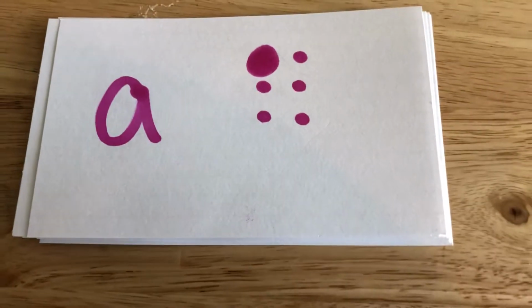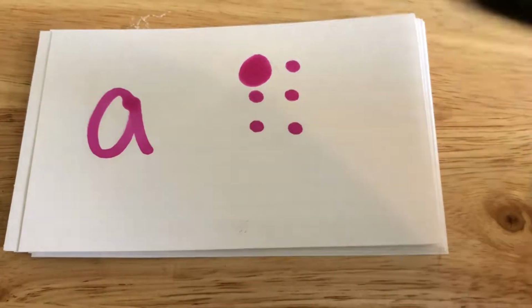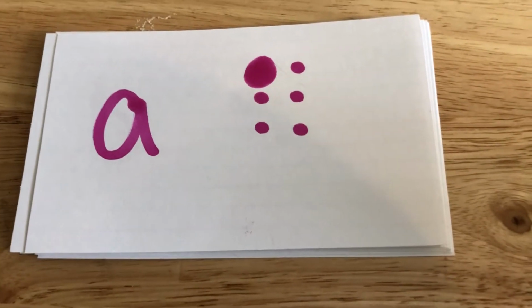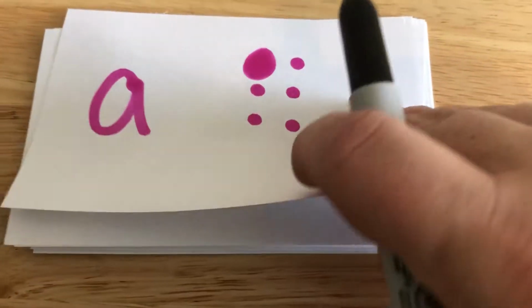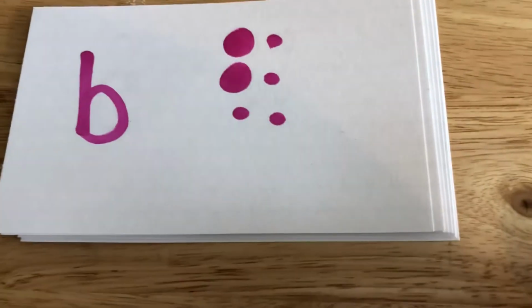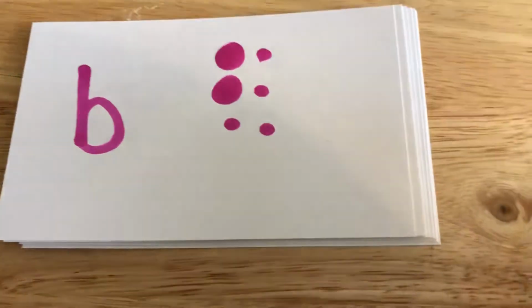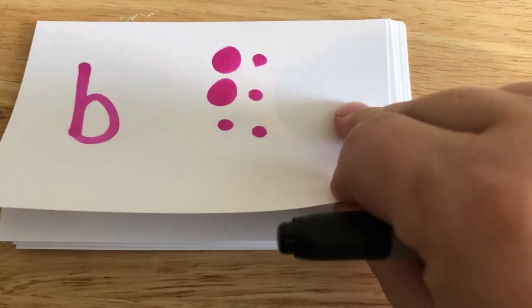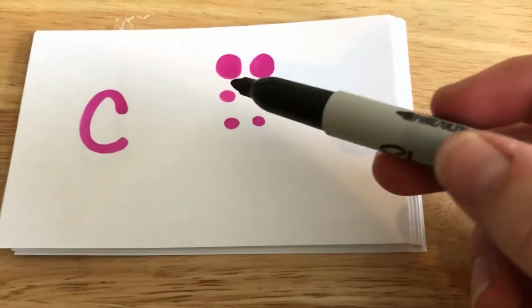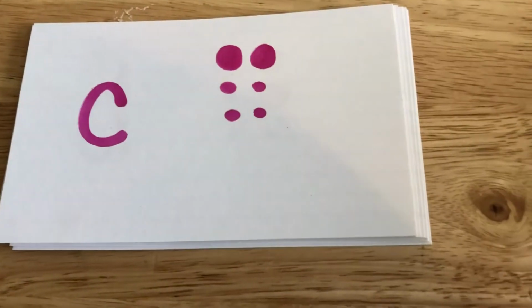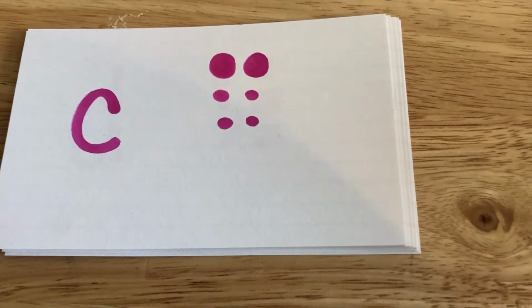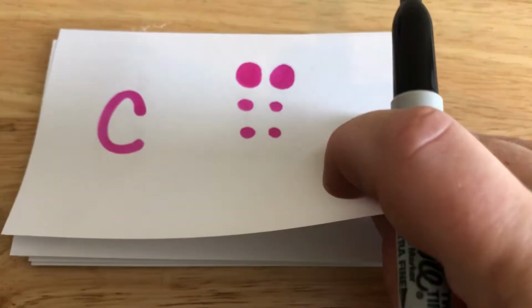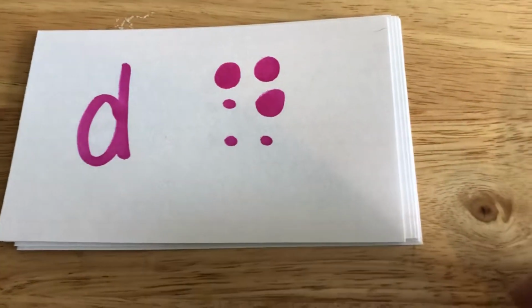So here we have the letter A. A is dot 1. There's really no good way to remember A. It's probably the easiest Braille cell to learn. It's just a dot 1. Next you have B, which is dots 1 and 2. Knowing that B is 1 and 2, you might think that C is 1, 2, 3, but it's not. C is dots 1 and 4. A, B, and C are probably the 3 easiest letters to learn and probably the first 3 letters that people typically learn. Then things start to get a little trickier.